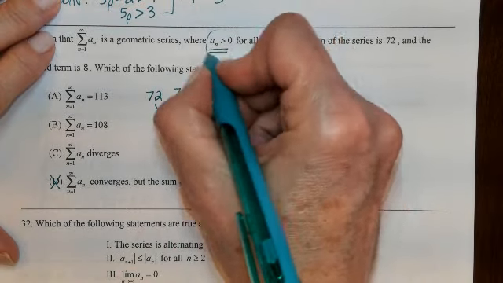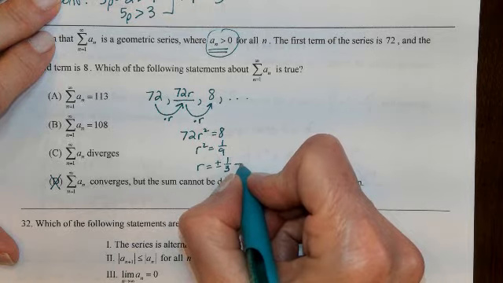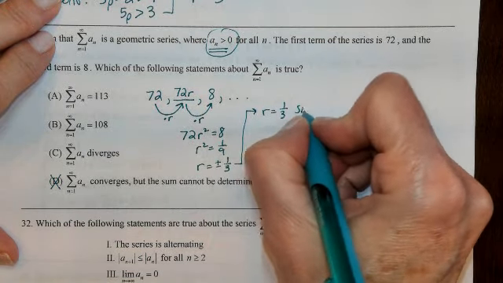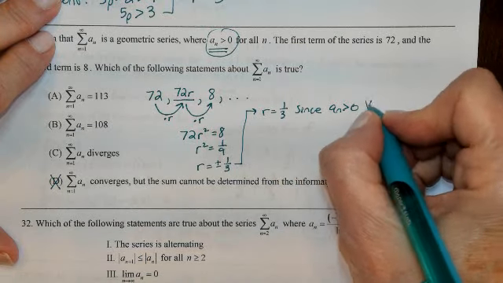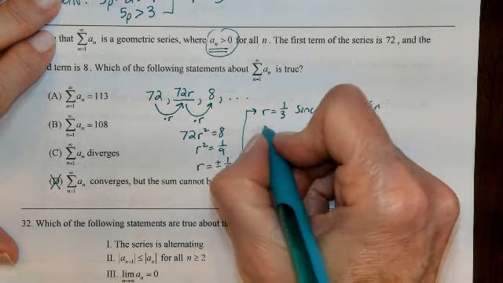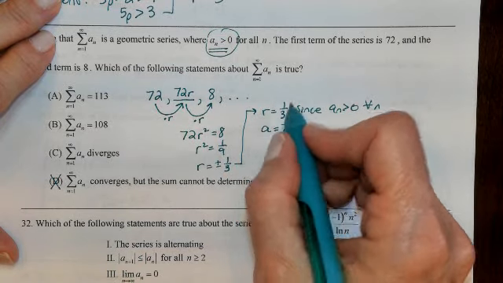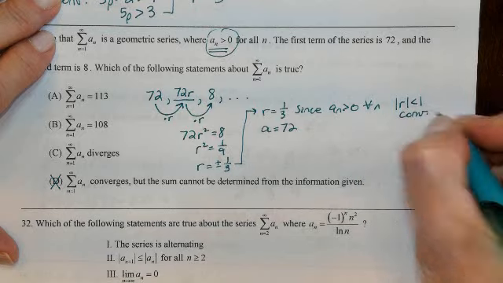But since all the terms are positive, r has to be 1/3. So the first term is 72, r is 1/3. Since the absolute value of r is less than 1, we know this thing converges.